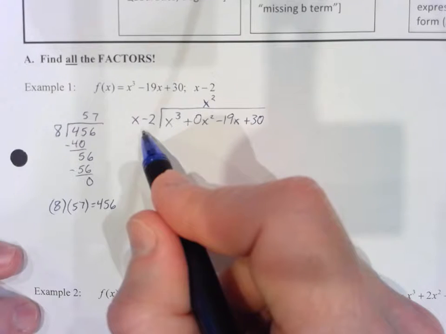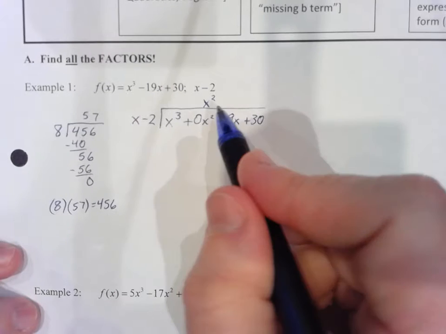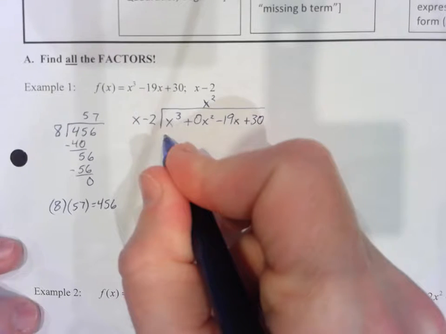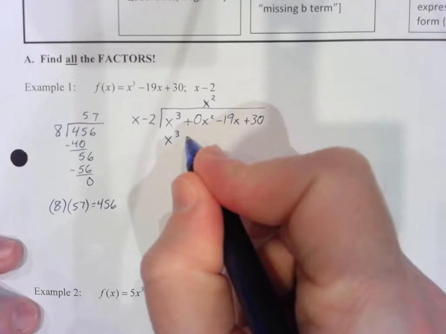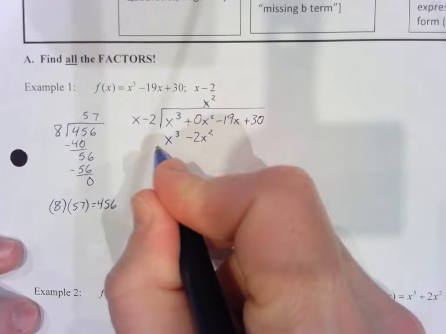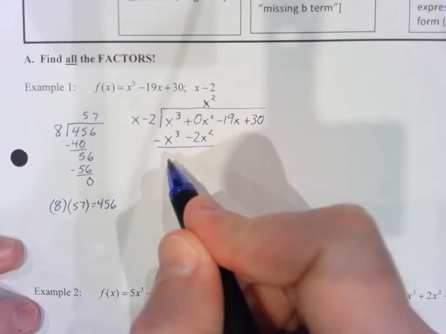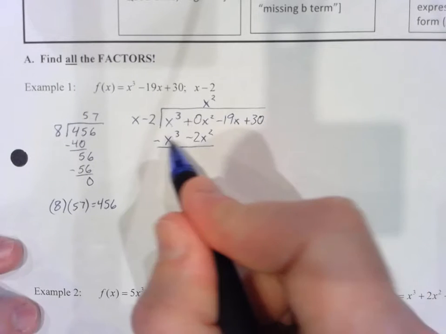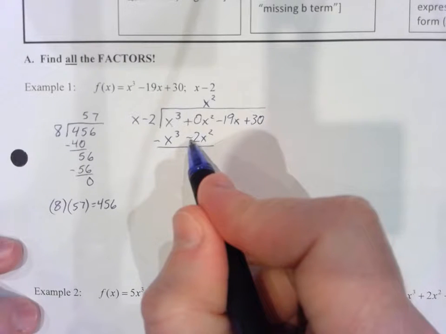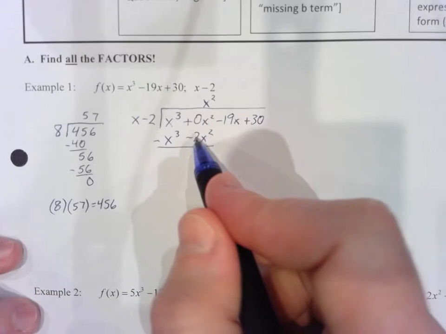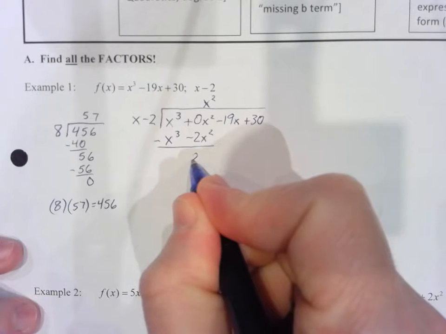And now I multiply x squared times x minus 2. So x squared times x is x to the third. x squared times minus 2 is minus 2x squared. And so now we're going to subtract that from the original polynomial. x to the third minus x to the third is 0. 0x squared minus negative 2x squared. Minus a negative means we're going to add 2x squared. So 0 plus 2 is 2x squared.